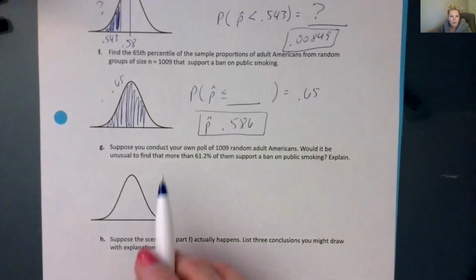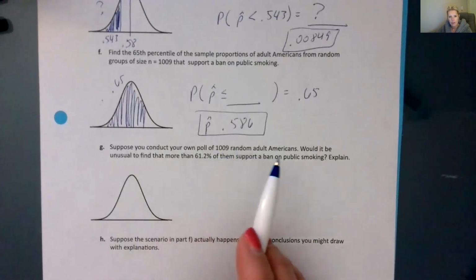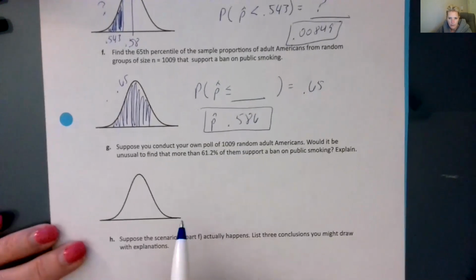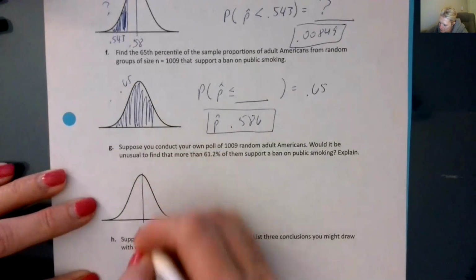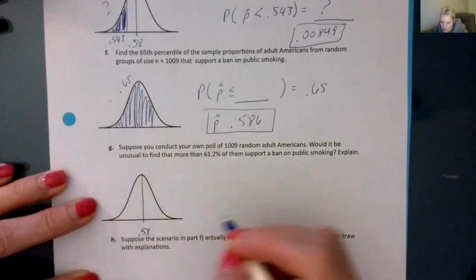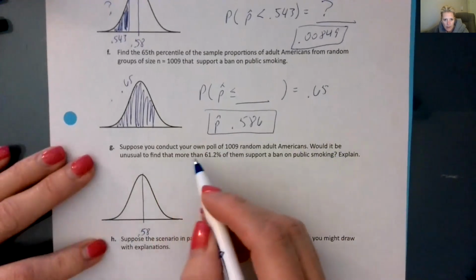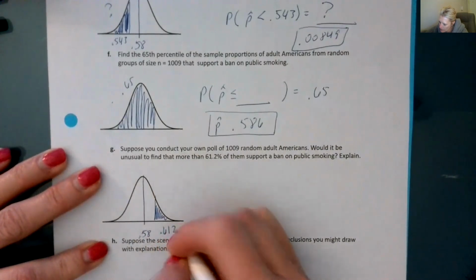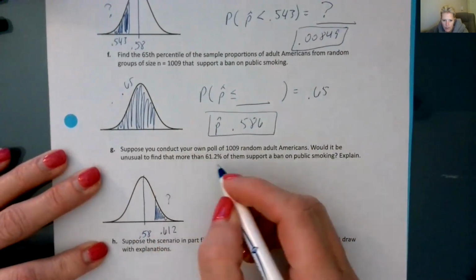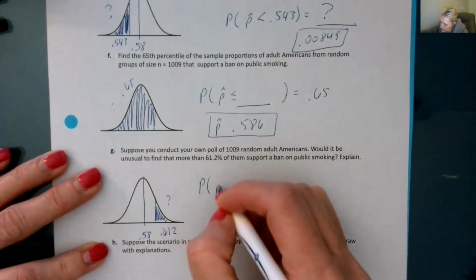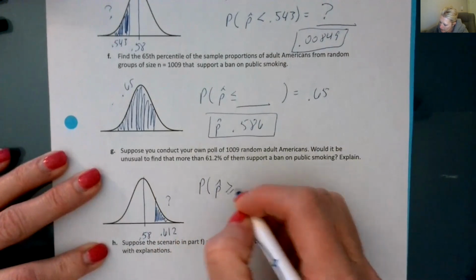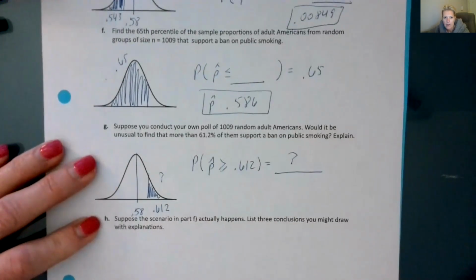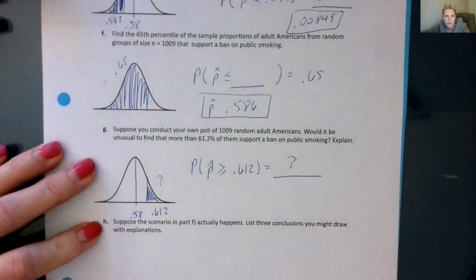Letter G says, suppose you conduct your own poll of 1,009 random adult Americans. Would it be unusual to find that more than 61.2% of them support a ban on public smoking? Explain. Would it be unusual to find that more than 61, so that's going to be over here, 0.612. And would it be unusual? So we need to check that. So we're saying, what is the probability that the p hat is bigger than 0.612? So let's find out what that probability is, and we can answer the question.